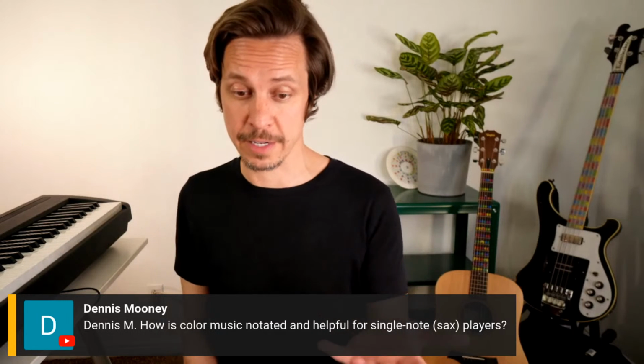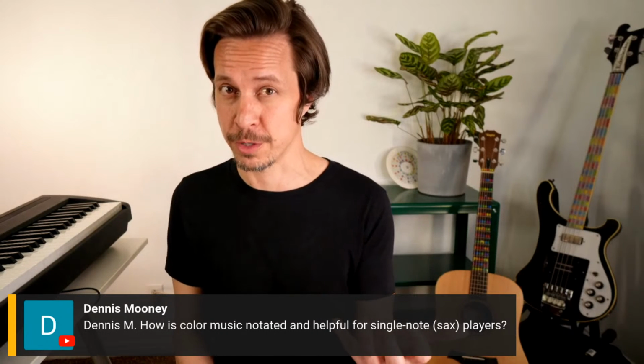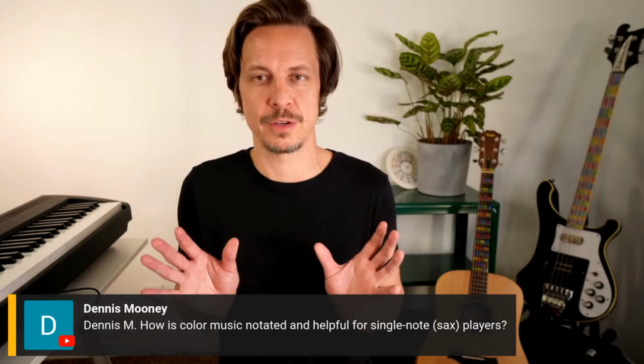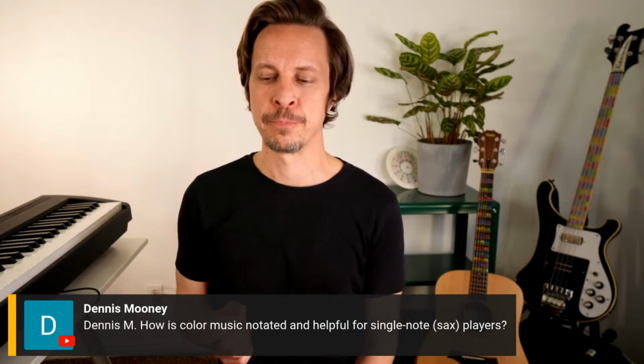Saxophone, and I assume you play saxophone, which is a beautiful instrument, and just beautiful itself. It's a physically gorgeous instrument.